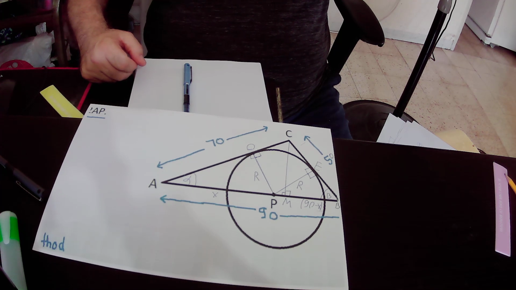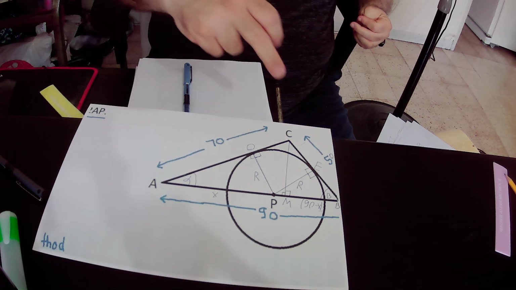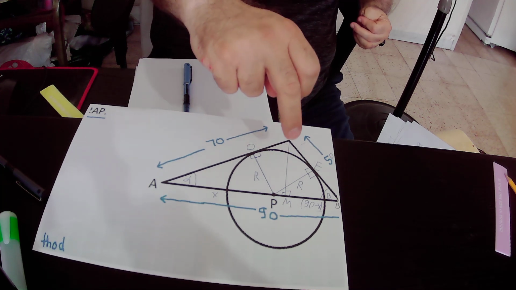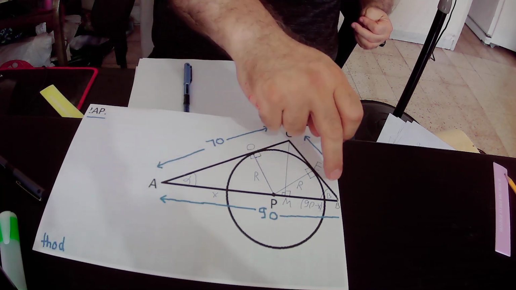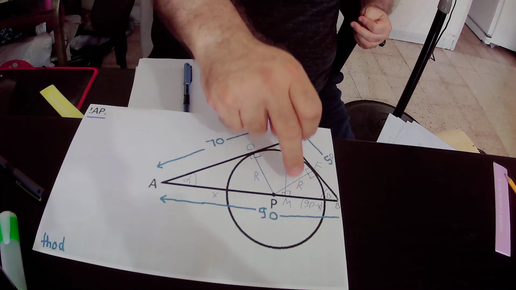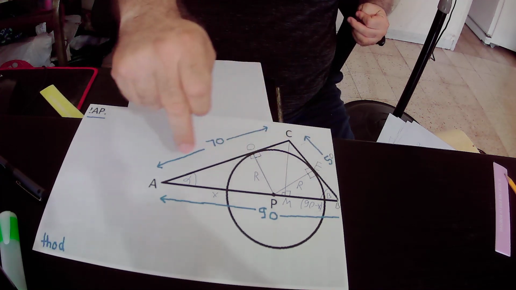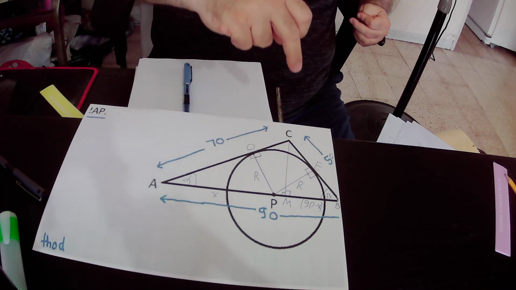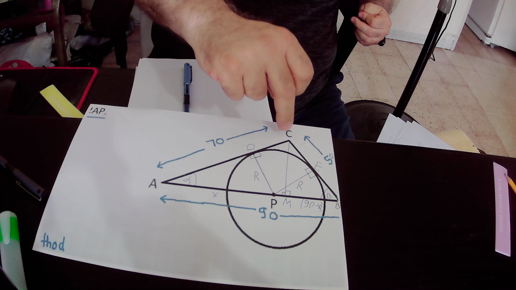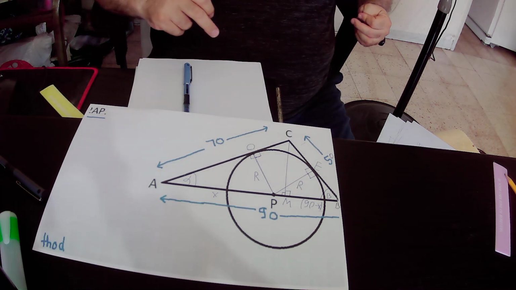And also, from point C, we created a perpendicular to side AB of the triangle. That is to say, CMB is 90 degrees and also CMA is 90 degrees because we created a perpendicular from point C to AB.